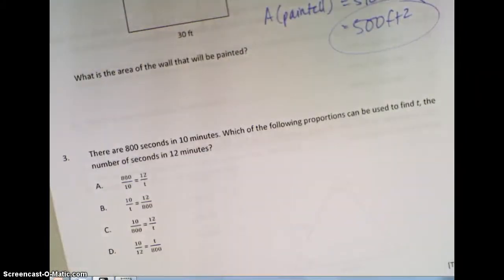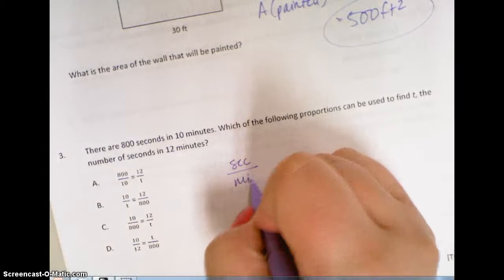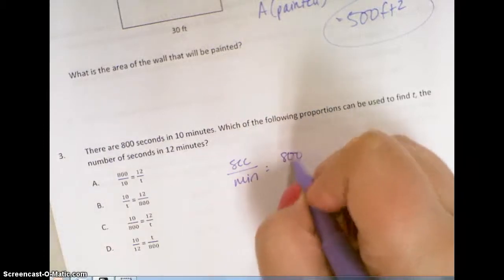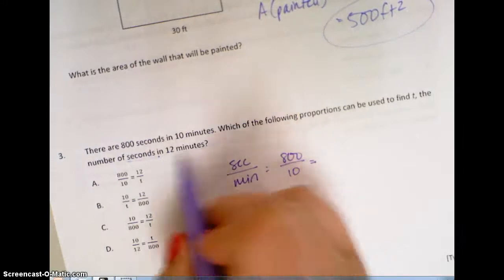Which of the following proportions can be used to find t, the number of seconds in 12 minutes? First of all, there's not 800 seconds in 10 minutes, so that's one of those incorrect little thingies. But if we're just setting up a proportion, we can set it up using our word ratio. But just so you know, there's not 800 seconds in 10 minutes. So I'm going to do seconds to minutes, okay, and I have 800 seconds for 10 minutes, and I want to know how many seconds are in 12 minutes.